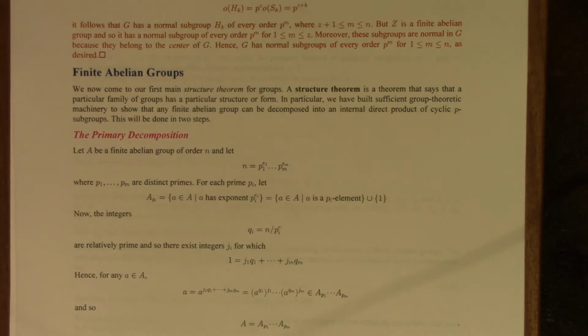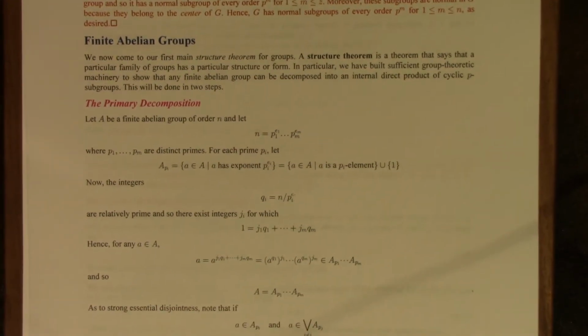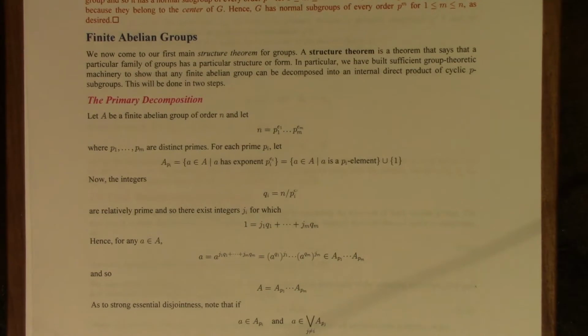Now it is time that we address an important structure theorem for groups. A structure theorem is a theorem that says that a particular family of groups has a particular structure or form. That could be as simple as, what do the groups of order 12 look like? What is the structure of those groups?